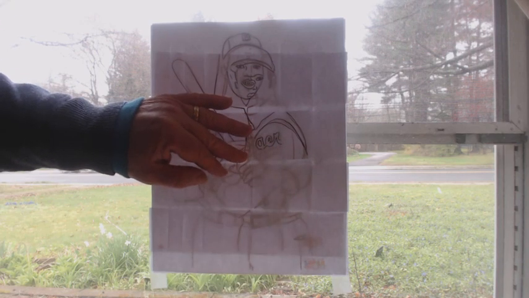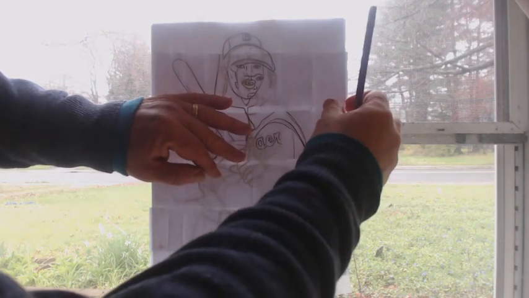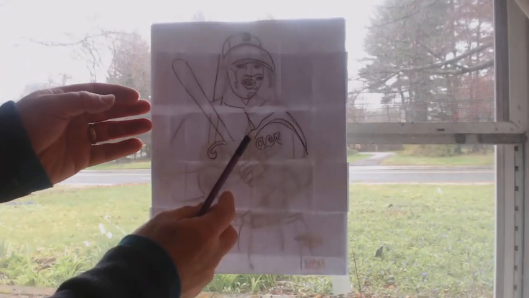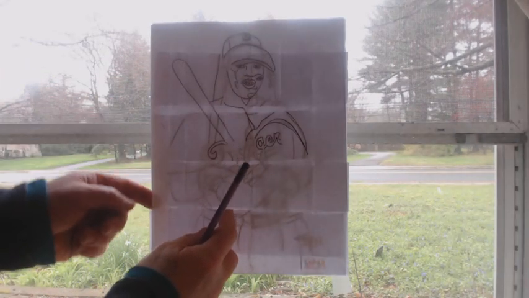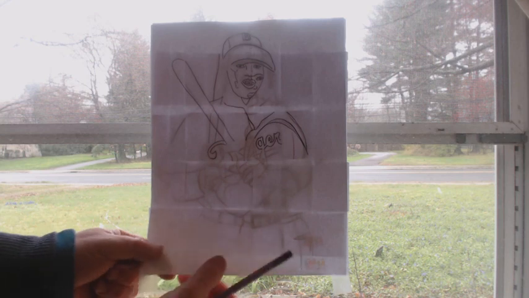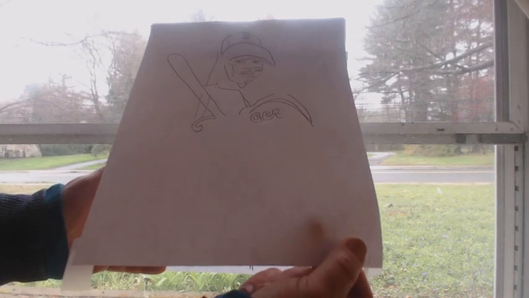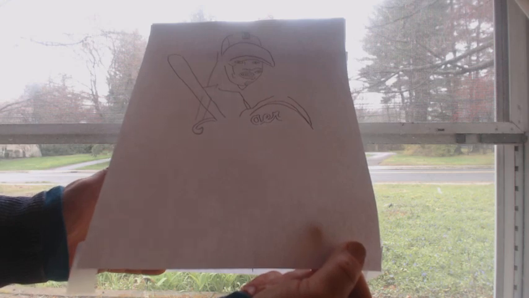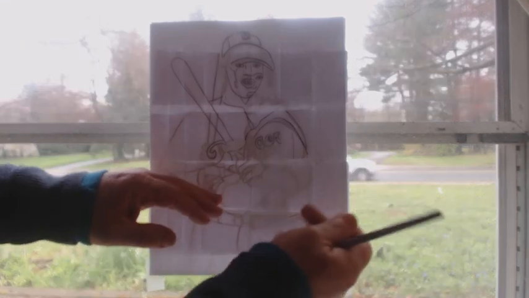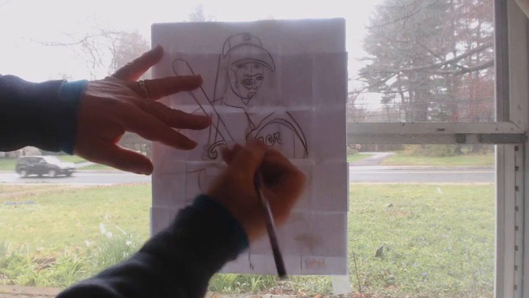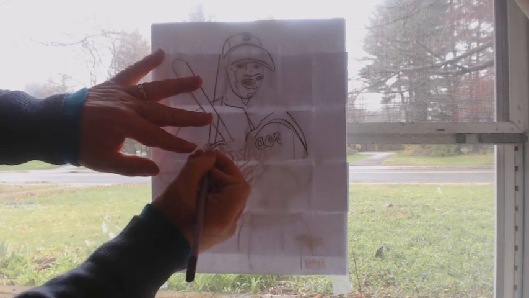One way to know, well, I'm going to lift up some of the tape that I have holding it down to the window. And when I lift up, I can see what's actually on my new sheet of paper. I'm going to put this back down because I definitely need some more. This is far from done.